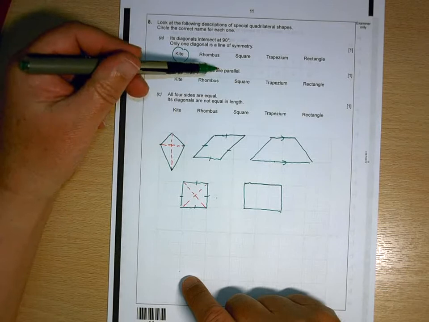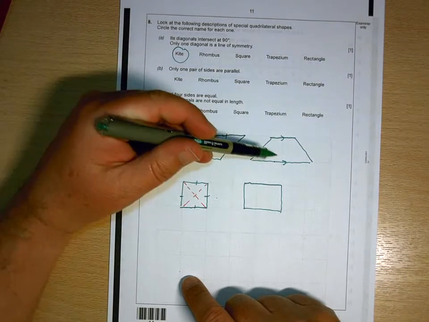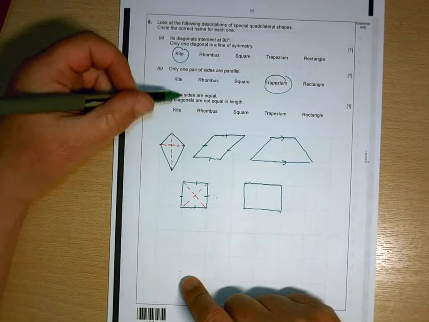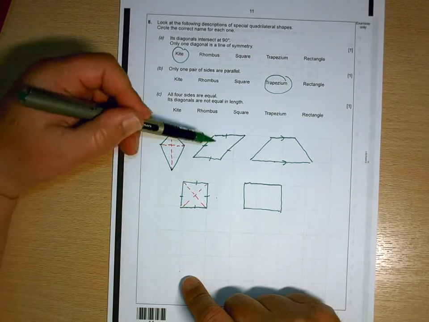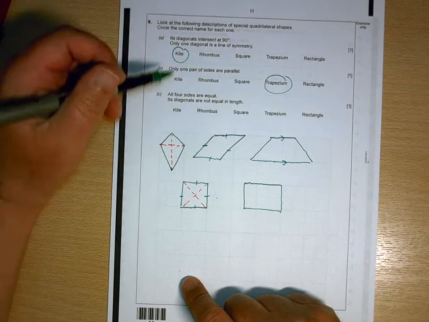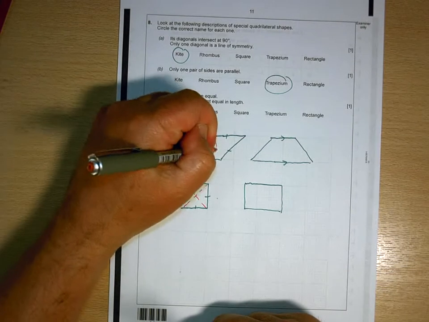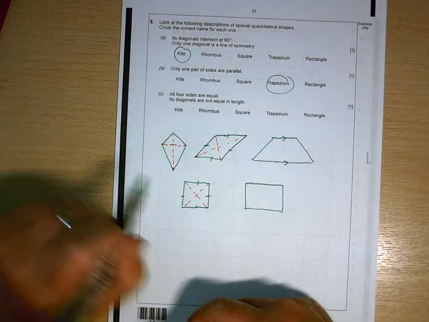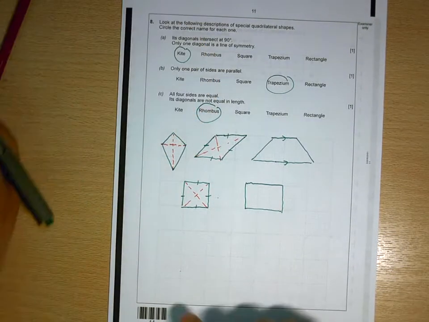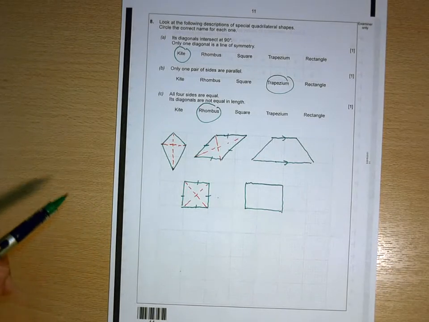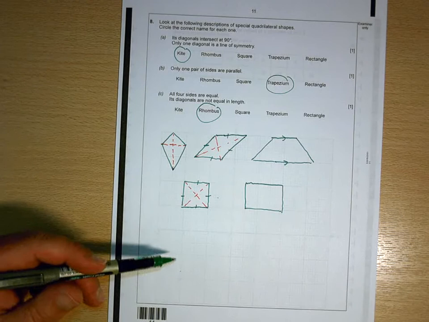Only one pair of sides are parallel. Well, hopefully you can see that that is the trapezium. All four sides are equal, so it's one of the rhombus or square. Its diagonals are not equal in length. You can see there, if you draw the diagonals there, that diagonal is a lot shorter than that diagonal, so it's the rhombus. So again, with a question like that, don't guess unless you really have to, but if it helps you to do a little bit of extra work, do the extra work.